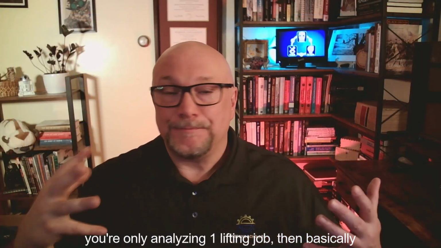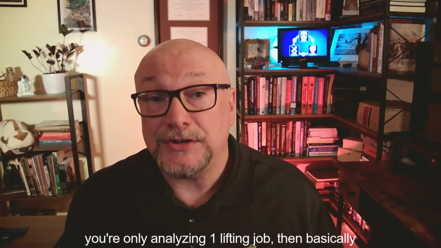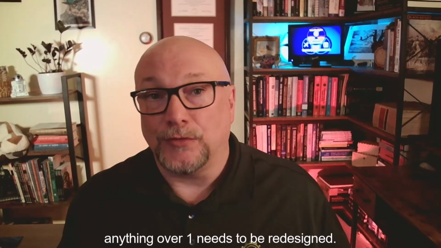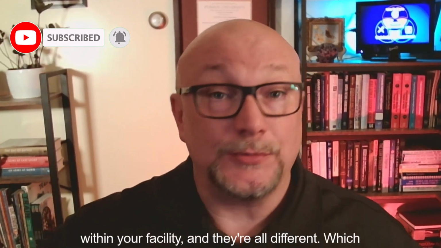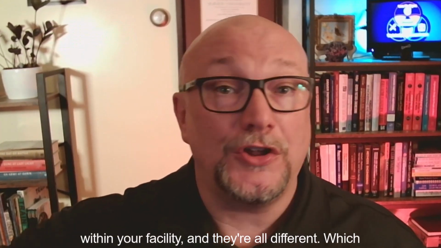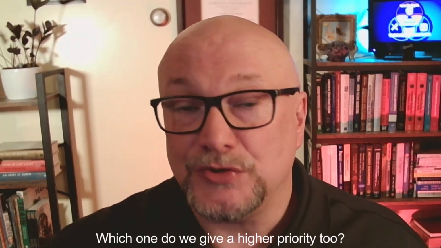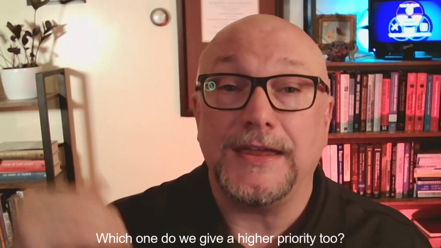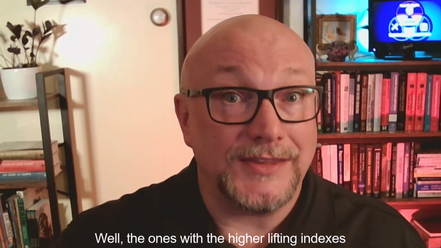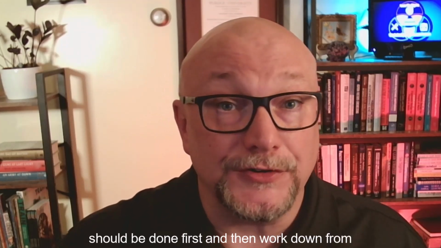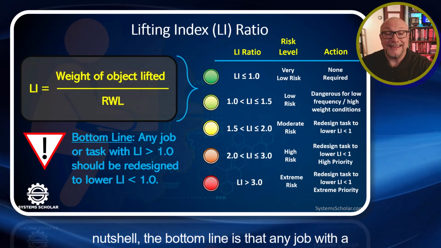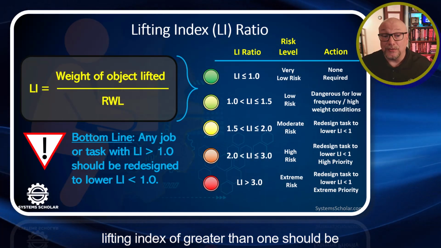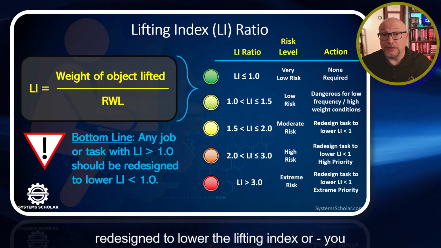And where does this come into play? Well, if you're only analyzing one lifting job, then basically anything over 1 needs to be redesigned. But if, let's say, you're analyzing several different tasks within your facility, and they're all different, which one do we tackle first? Which one do we give a higher priority to? Well, the ones with the higher lifting indexes should be done first and then work down from there. So in a nutshell, the bottom line is that any job with a lifting index of greater than 1 should be redesigned to lower the lifting index.